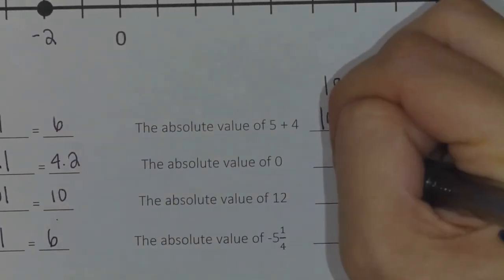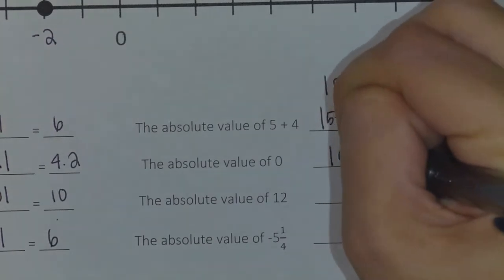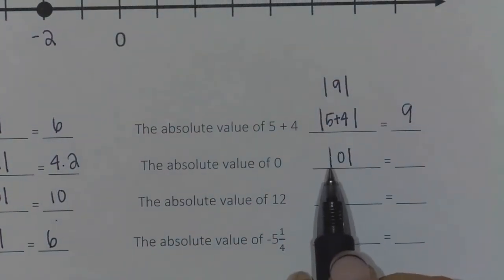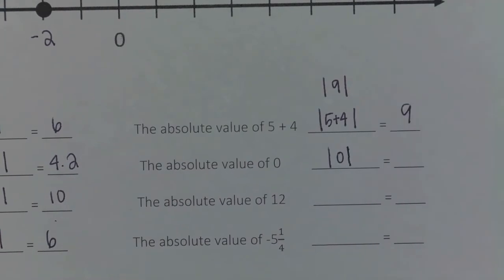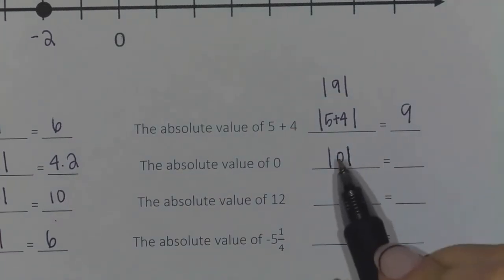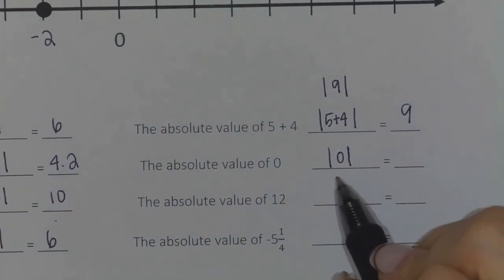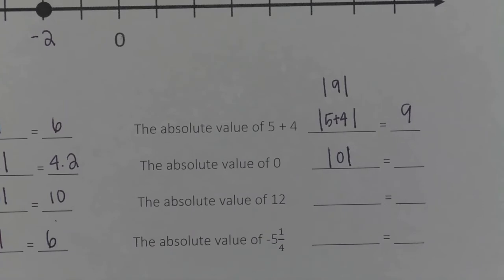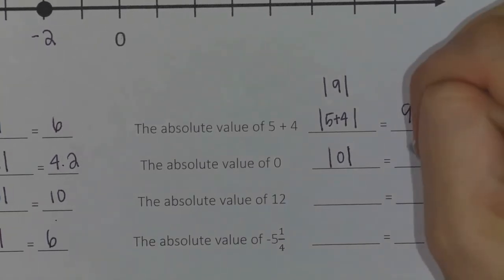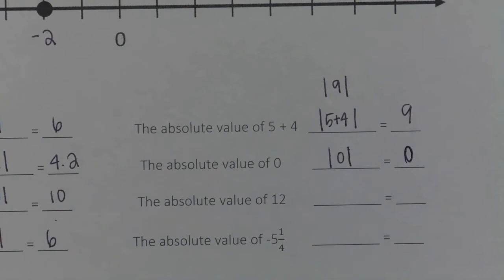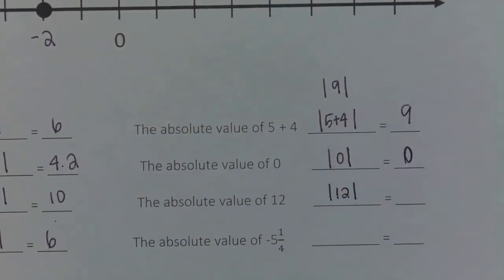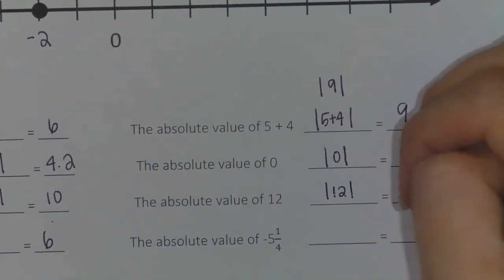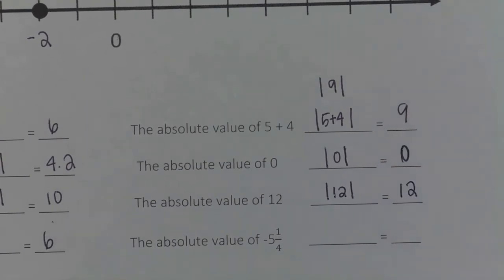Okay, our next one, the absolute value of 0 would look like this. It's my favorite one to draw because it looks like LOL. Or it looks like a person who's yelling for help. Like, save me. Okay, so sorry. The absolute value of 0. Well, how far is 0 away from 0? It's 0 spaces away. So it's just 0. The absolute value of 12 would be written like this. 12 is 12 spaces away from 0.